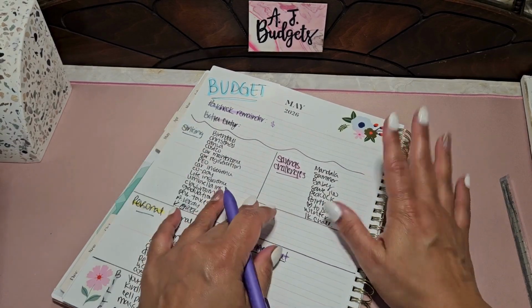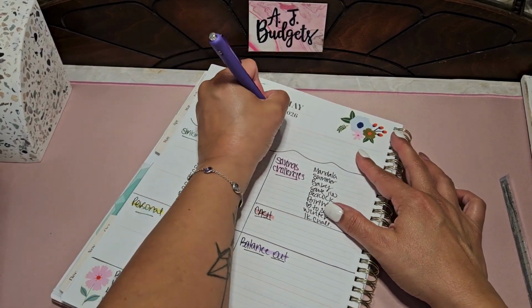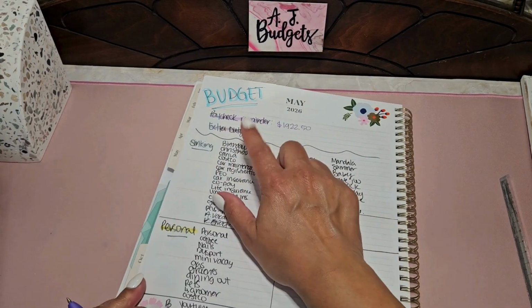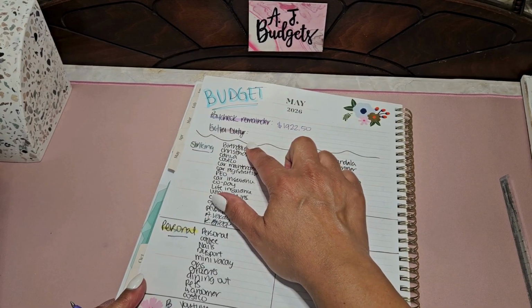So we're going to start out here with the remainder of my paycheck after my money gets pushed over into my bills account to pay my mortgage and my utilities. And that means I have $1,922.50 left over. I am going to get some extra duty this month.